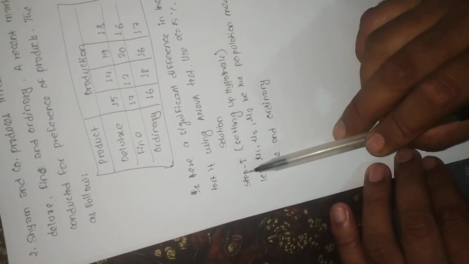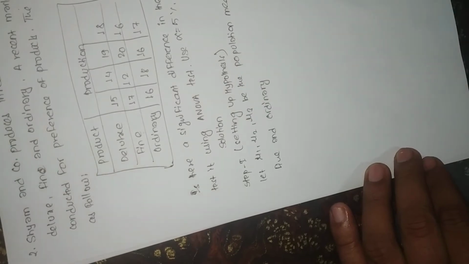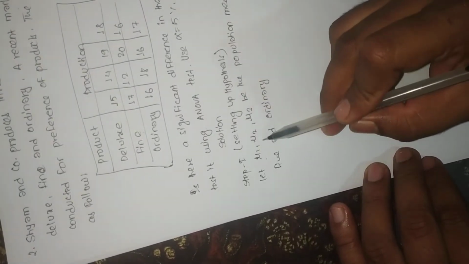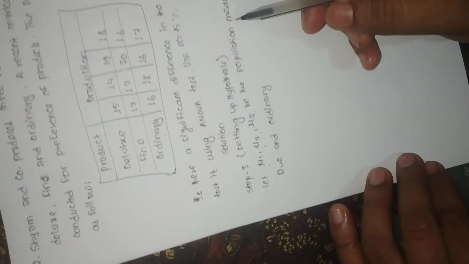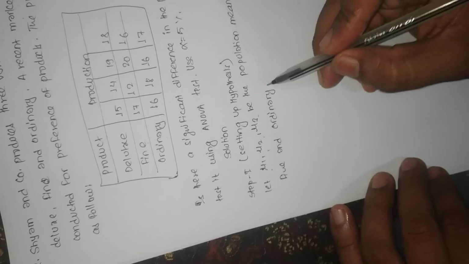So we can solve this question stepwise. Step 1 is the setting of hypothesis. Let mu1, mu2, and mu3 be the population means of the product of deluxe, fine, and ordinary.